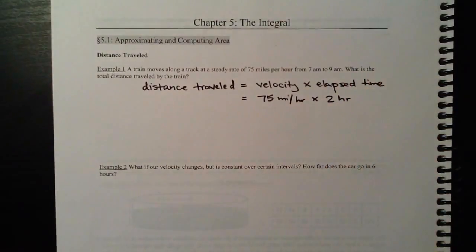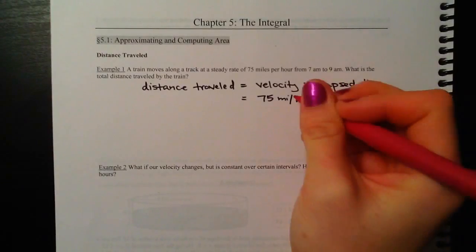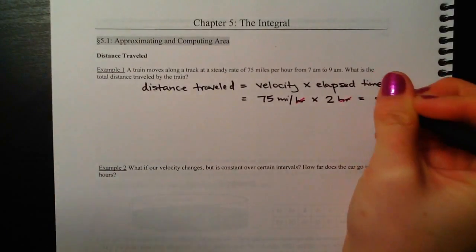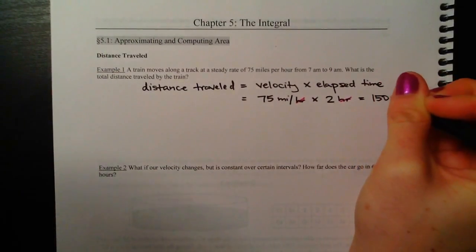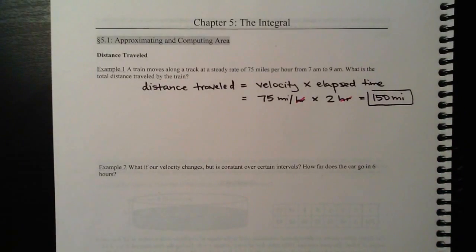What ends up happening, we can do this dimensional analysis that I've talked about with the units. So you have per hour times hour. Those two end up canceling each other out, and then the units that you're left with are just miles. So we multiply together, we end up with 150 miles, which, like I said, probably seems like a pretty trivial example. But what I want you to look at is a velocity curve.